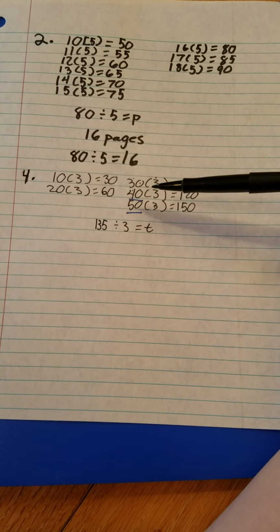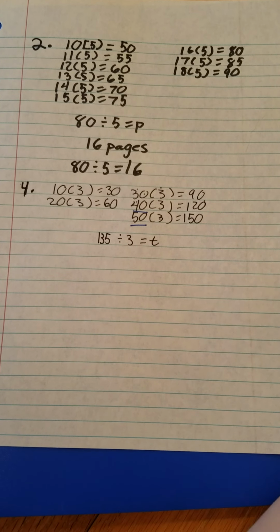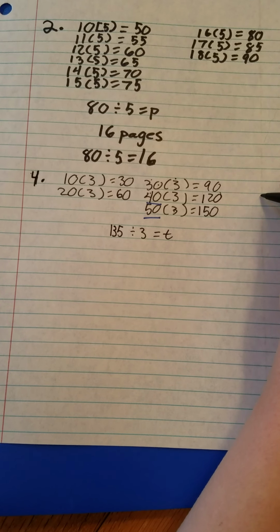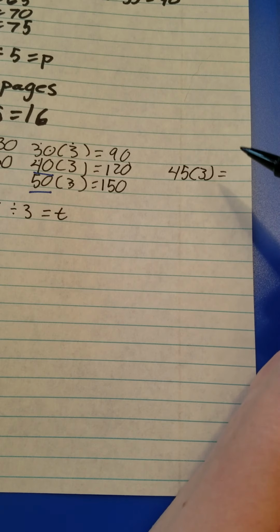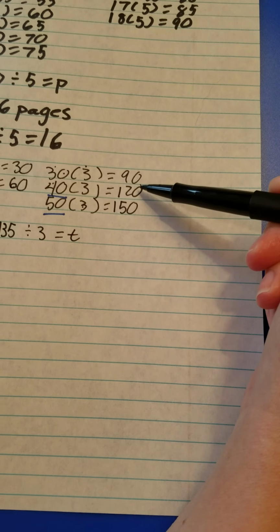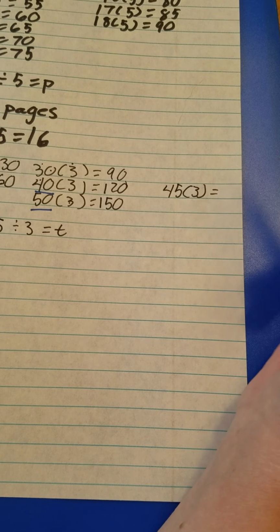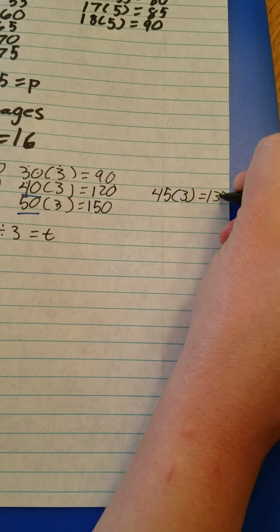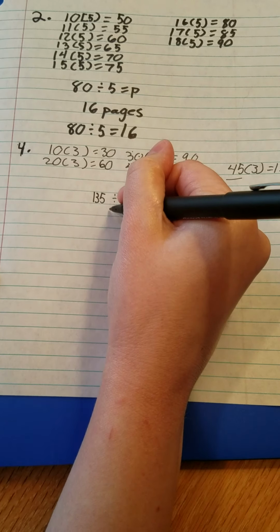So we're adding 5 more groups. 5 times 3 would be 15. So if we're doing 45, we would have 40 times 3, which is 120. Then 3 times 5 is 15. 120 plus 15 would be 135, which is what we're looking for. That tells us that our answer is 45.